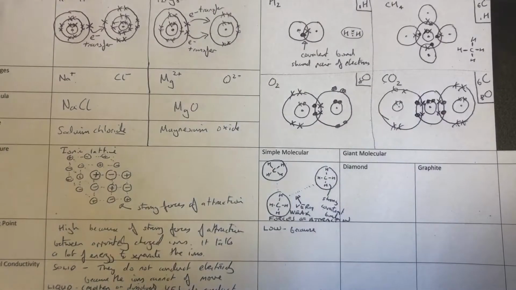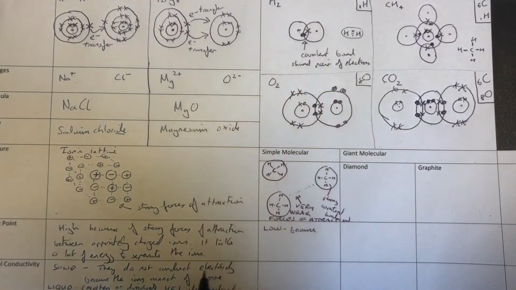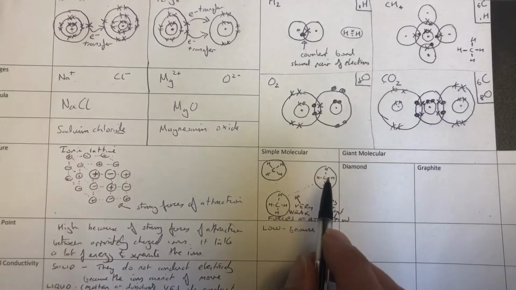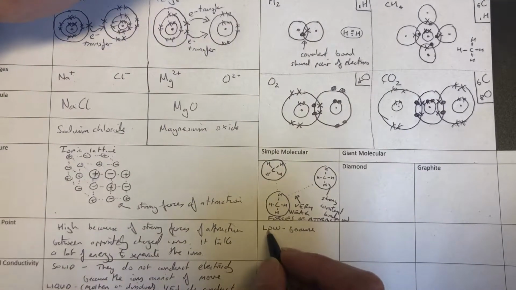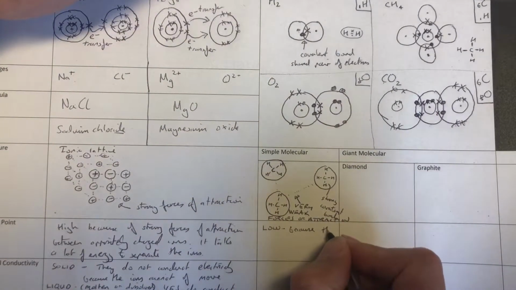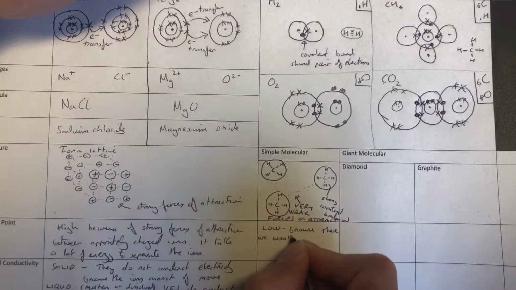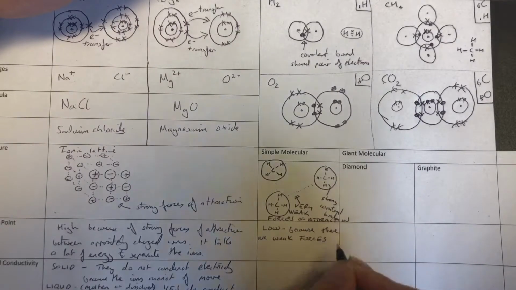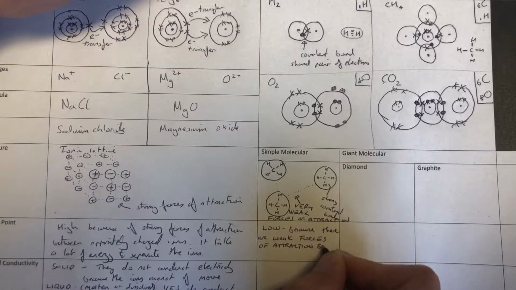Well, they have low melting points, and the wrong answer people give is because they have weak bonds. Okay, this is not true. The covalent bond is strong. The covalent bond is strong. So don't say they've got weak bonds. The melting point is low because there are weak, not bonds, not bonds. Weak, let's put it in capital letters. Forces of attraction between molecules.